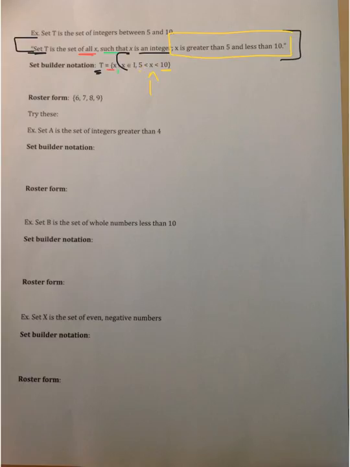But if you look at it the other way, it says X is greater than 5. So by putting the X in the center and having the smaller number on one side and the larger on the other, it's going to satisfy this rule up here where it's greater than 5 and less than 10. So this would be in your set builder notation.